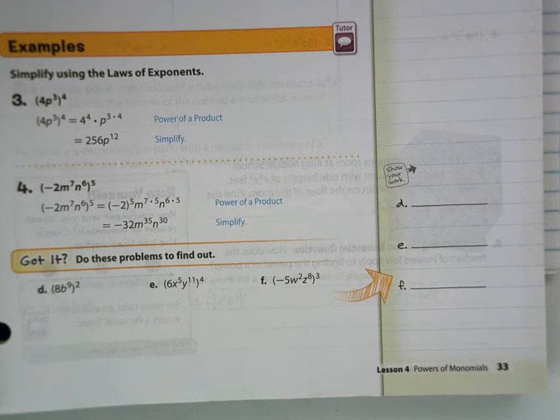Are you guys all done with these ones, or are you still going? Still going, okay. Good job.